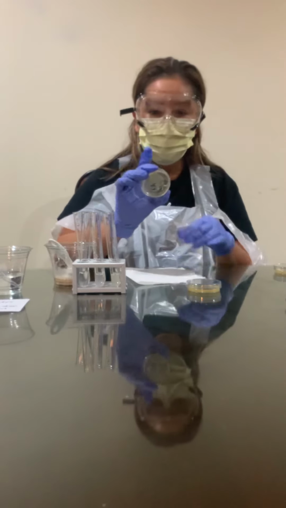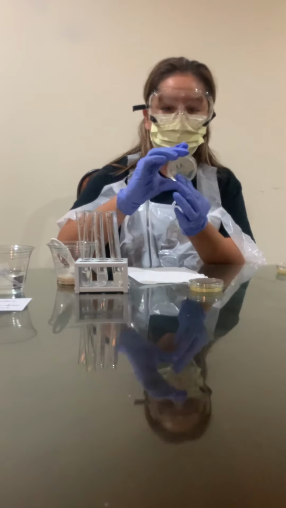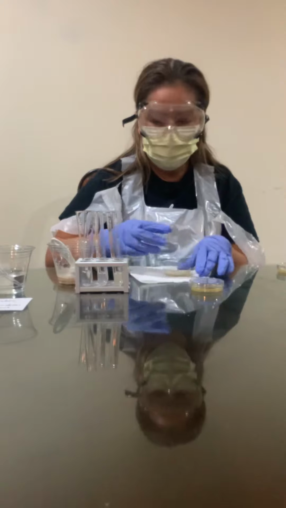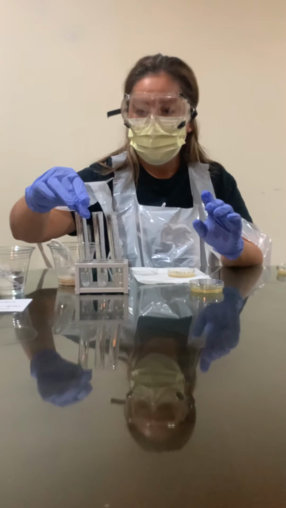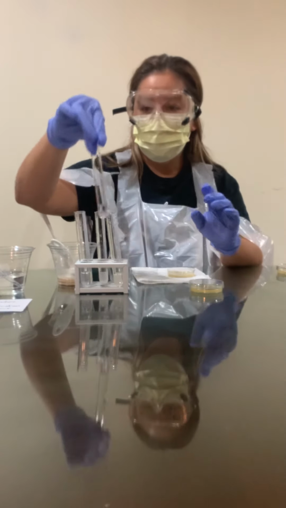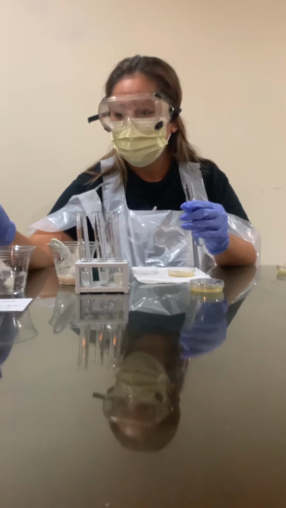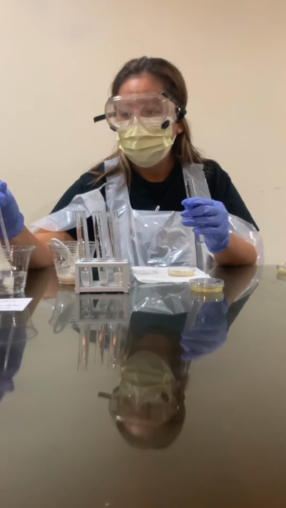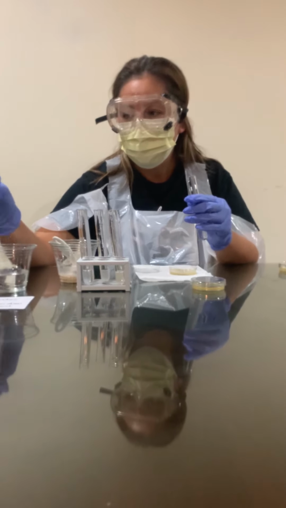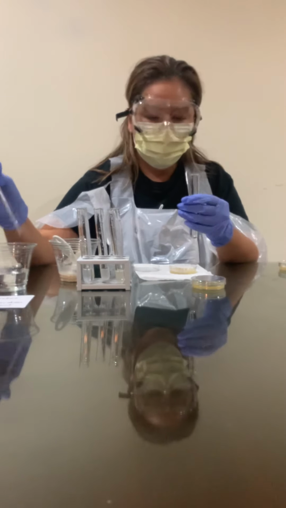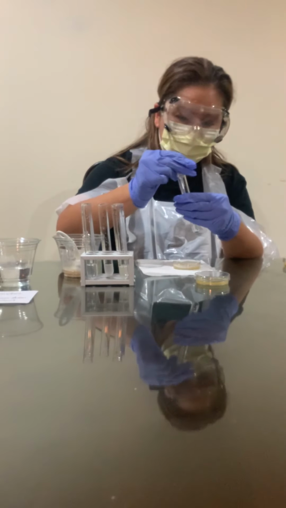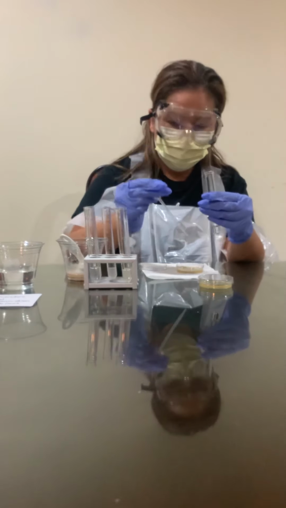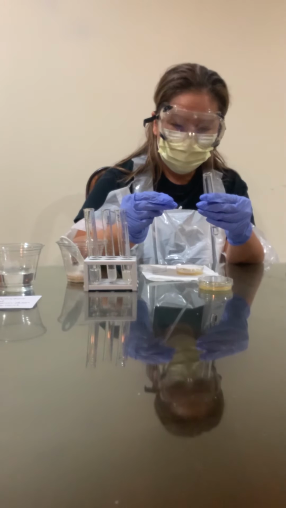Dish number 5 looks a little confusing, but it's dish 5 with vial number 5. Remove all the excess liquid from the pipette. 4 drops of the solution, 2, 3, 4.